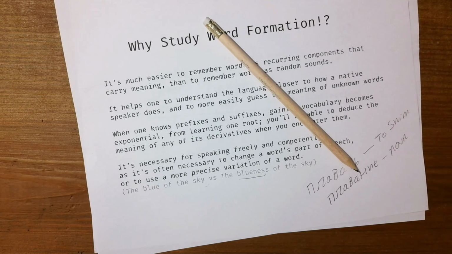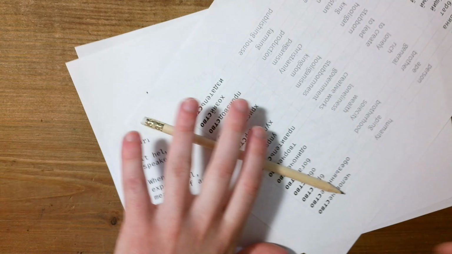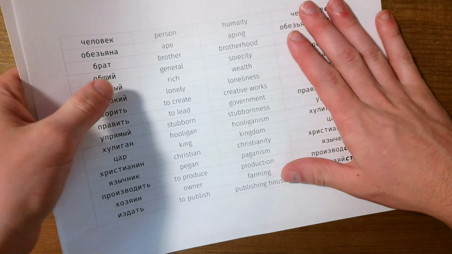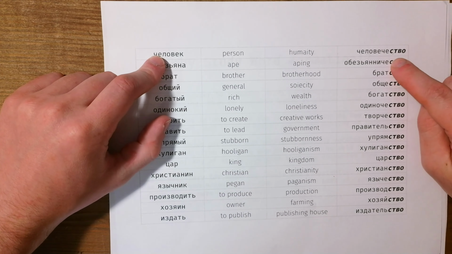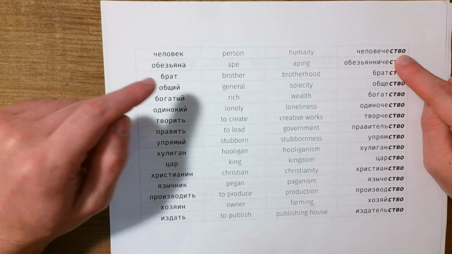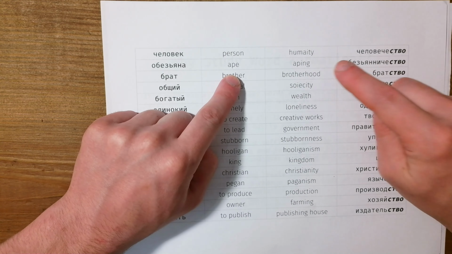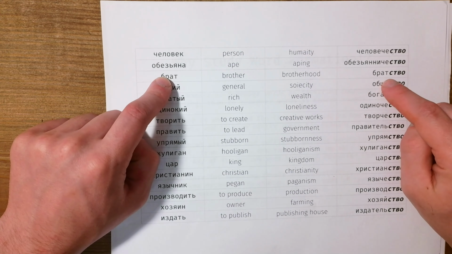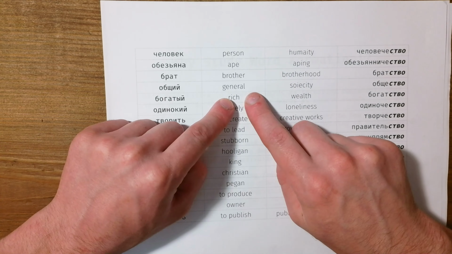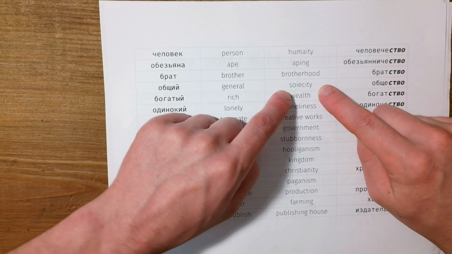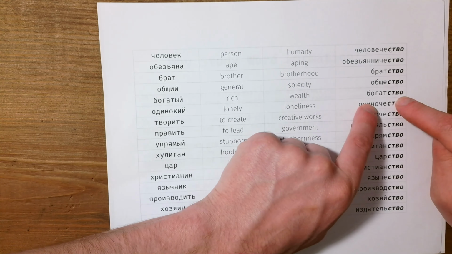So now, let's look at some fun word formation examples. We have человек. We have человечество, humanity. We have обезьянья, ape. Обезьяничество, aping. Брат, братство, brotherhood. Общий, general. Общество, society. Богатый, rich. Богатство, wealth.